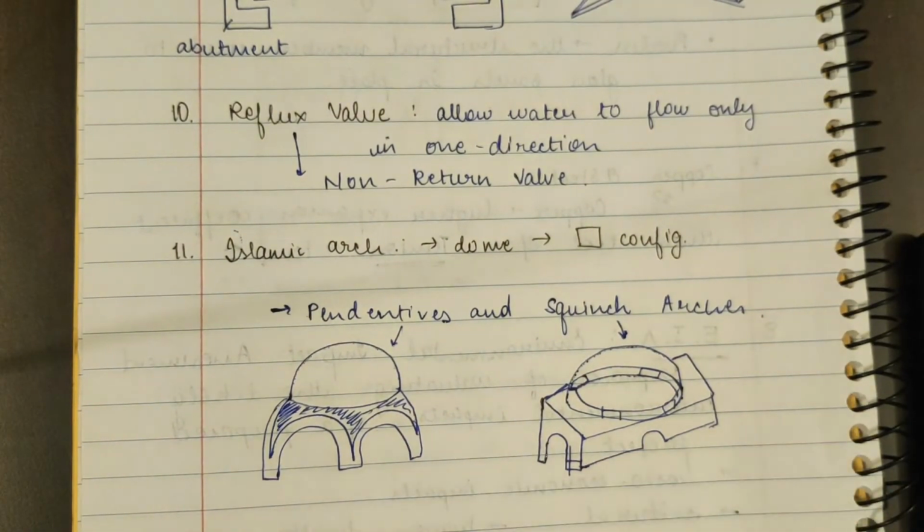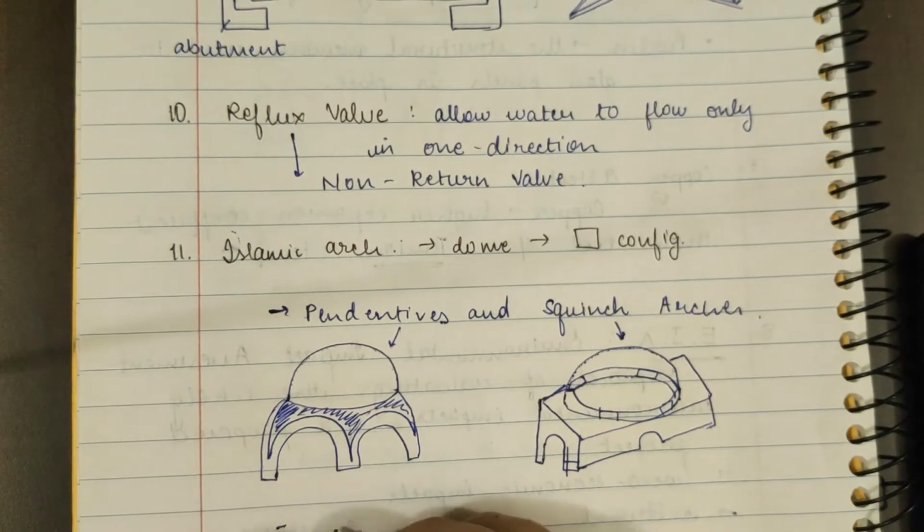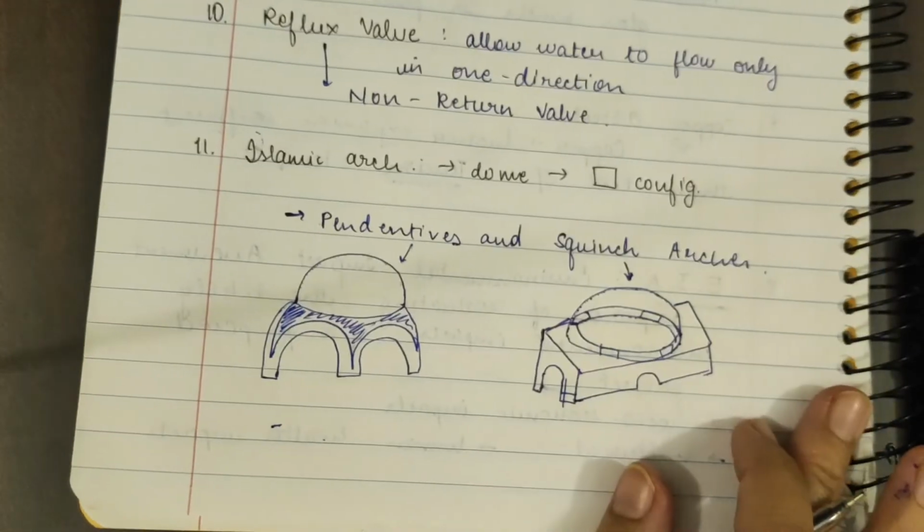We see this in Hagia Sophia, as an example also.